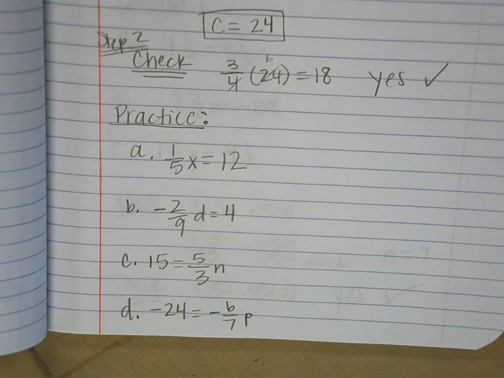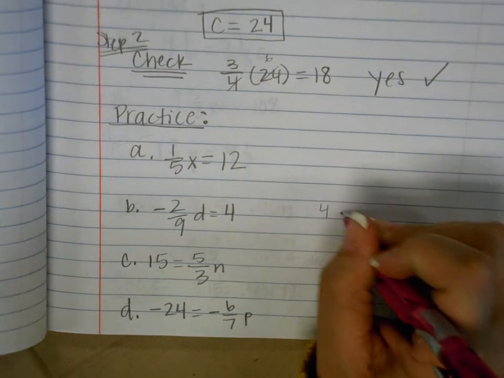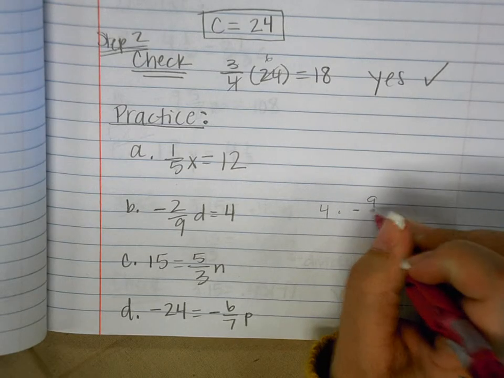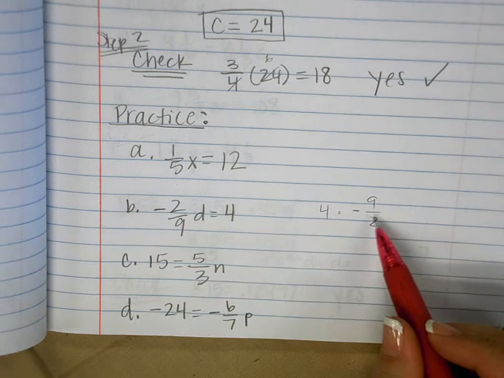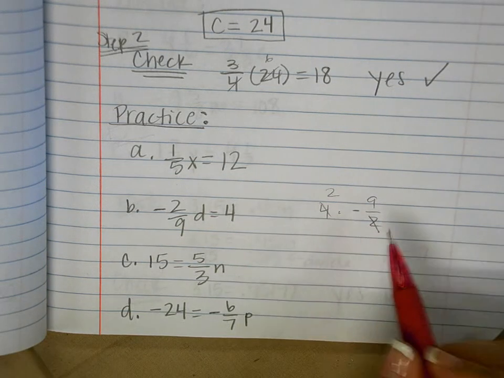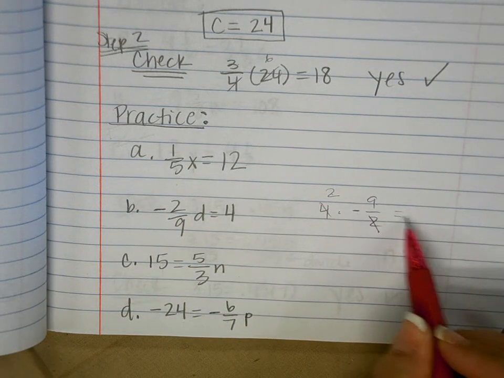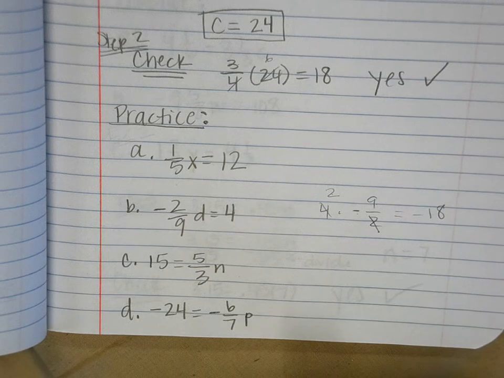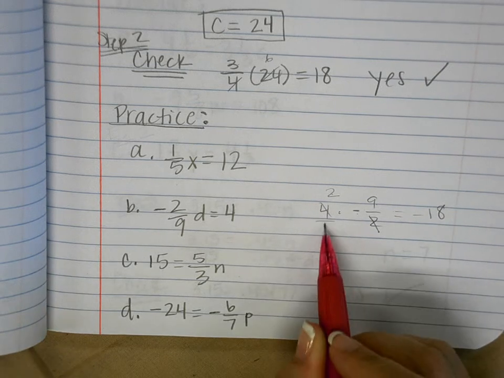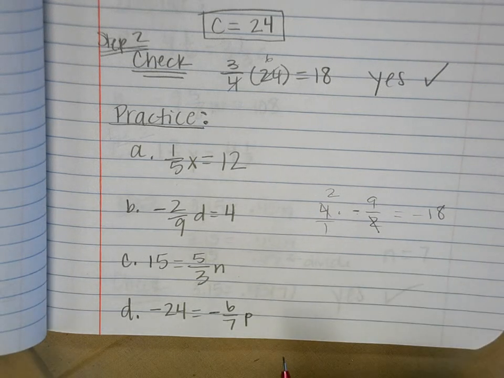You can if it's easier for you to visualize that way. But you don't have to. So you could just say, oh, this is 4 times negative 9 halves. And then 2 goes into 4 twice. And then 2 times negative 9 equals negative 18. If you want to put a 1 under there, it's fine, but you don't need it.